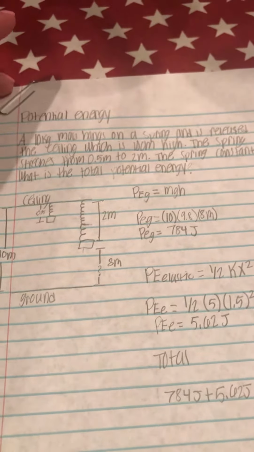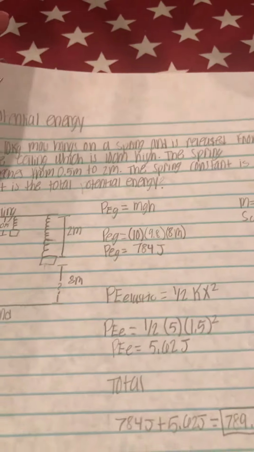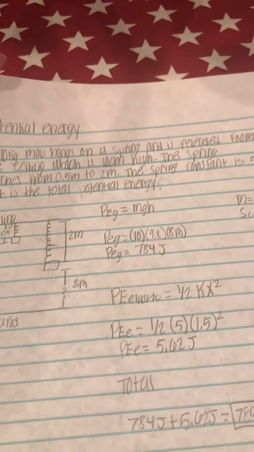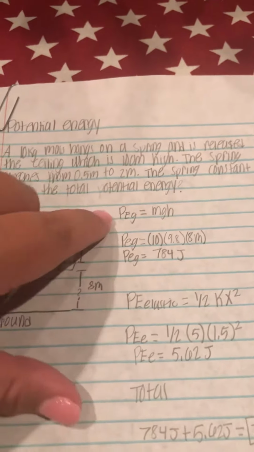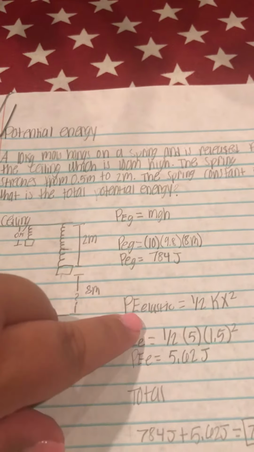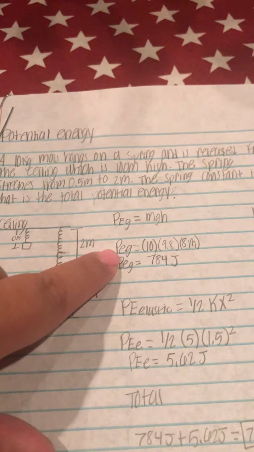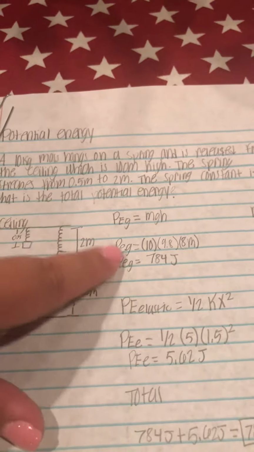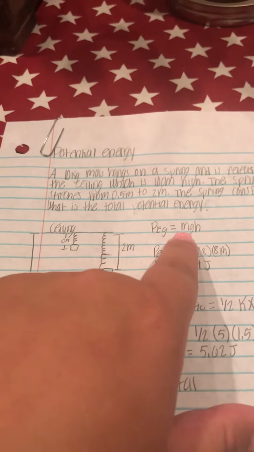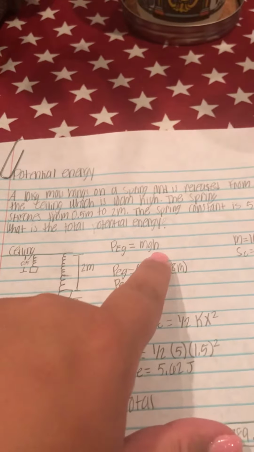And then we're going to start looking for the total potential energy, which has 2 potential energies in this problem. It's going to be potential energy gravity and potential energy elastic. So first we're going to find the potential energy of gravity. We're going to take the potential energy formula, which is mass times gravity times height.